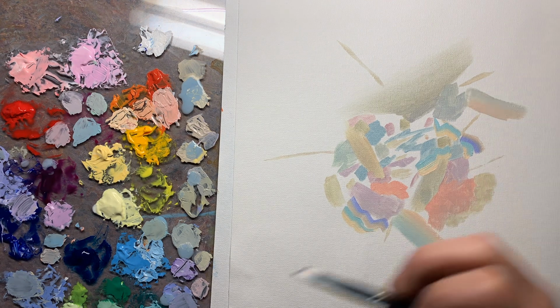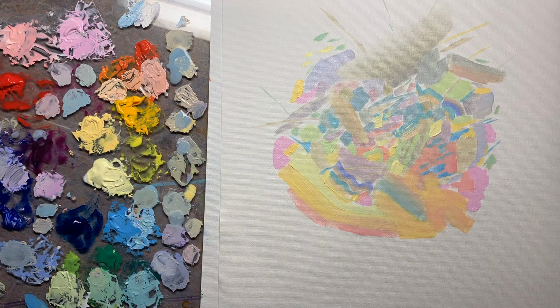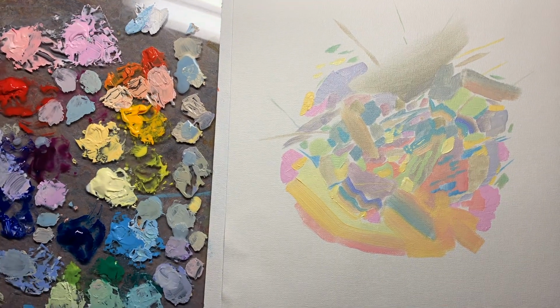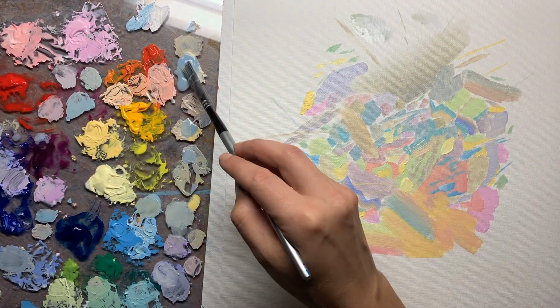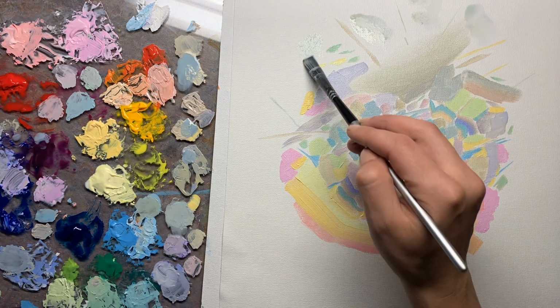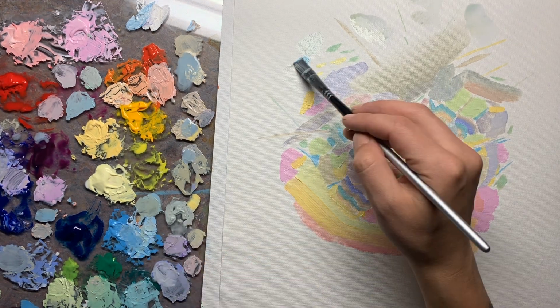Notice all of the different color relationships I'm able to play with. I recommend playing with your colors just to see how different relationships evoke a feeling to you, or come forward, or recede back into space.